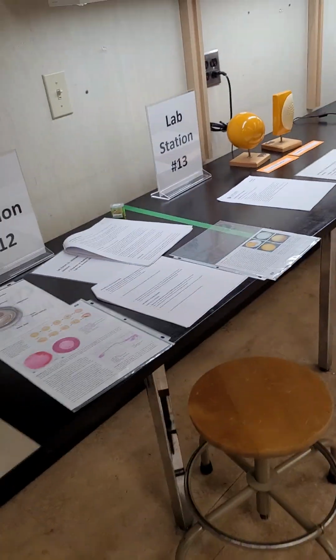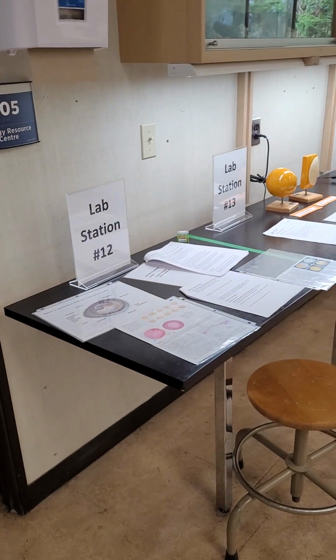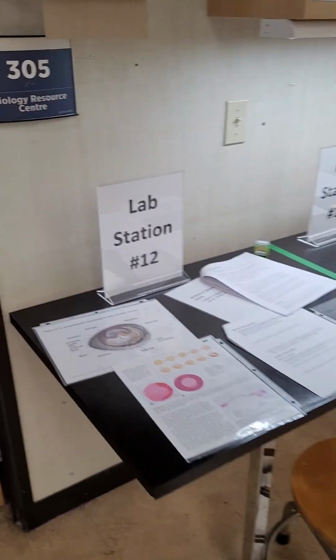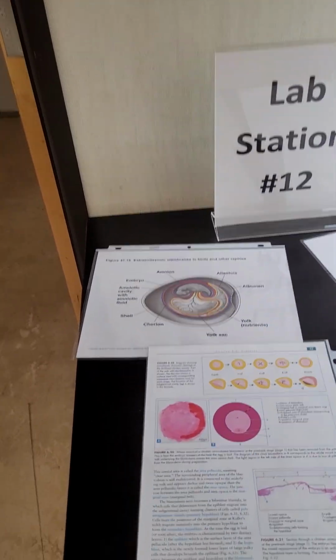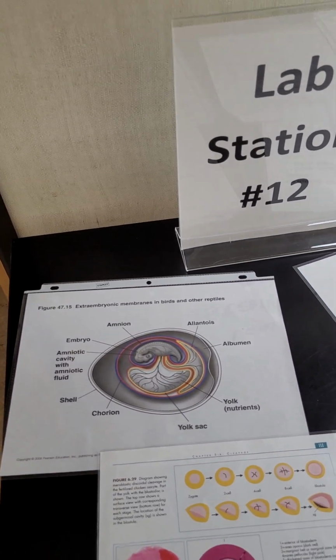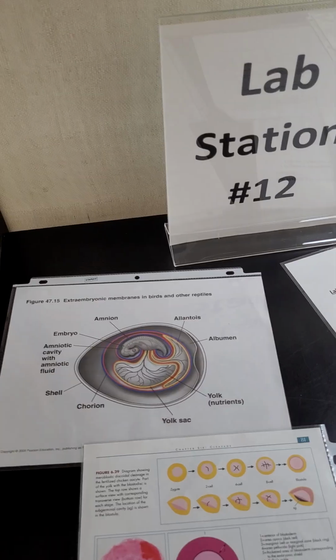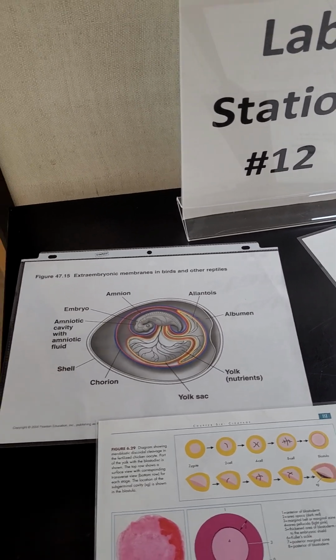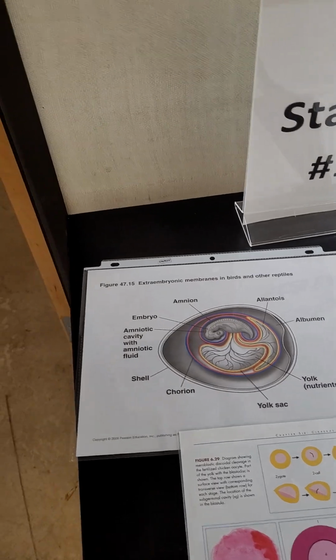But were it so simple, it would be an easy lab. Now we have to go over to the amniotes. Now they're living on land, so they have to have extra embryonic membranes to support waste, a yolk sac. The waste is allantois, a yolk sac for nutrition, an amnion to protect the baby, and then a chorion for respiration with the shell on the outside.